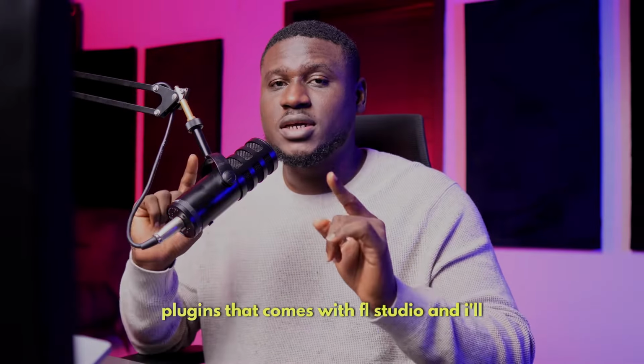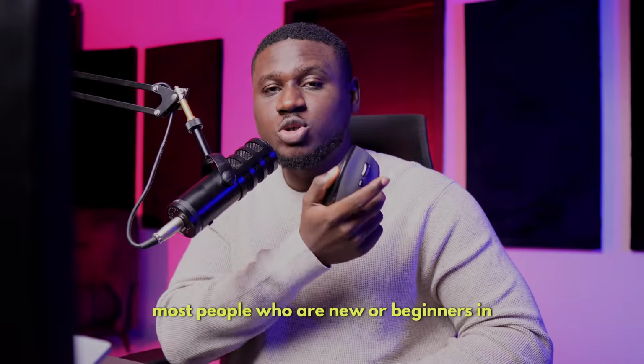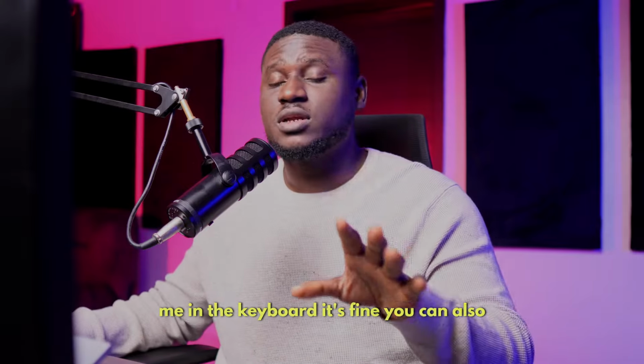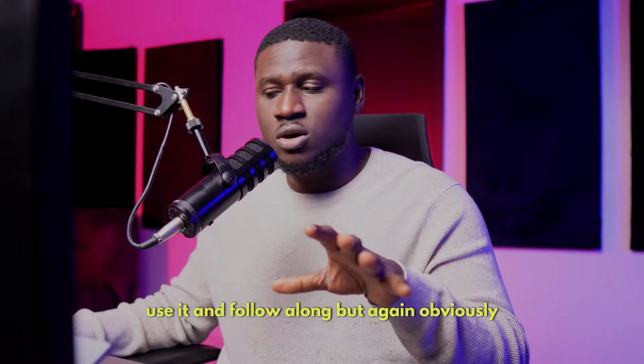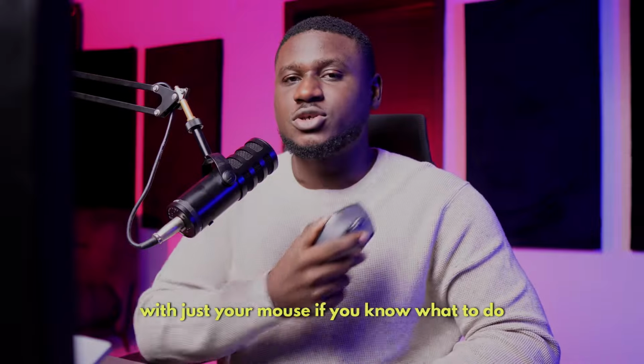We'll be using stock plugins that come with FL Studio, and I'll also be using my mouse because that's what most people who are new or beginners in music production will use. Now if you have a MIDI keyboard, it's fine, you can also use it and follow along, but again I'll be using this mouse to show you that it's possible to make really good beats with just your mouse if you know what to do.